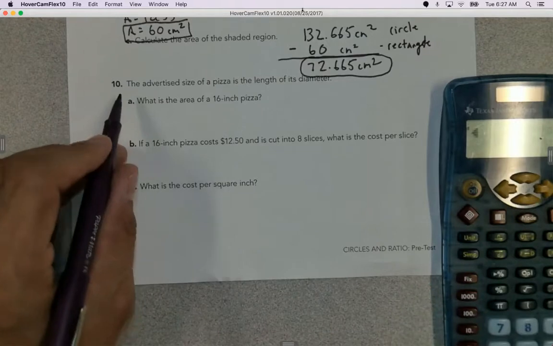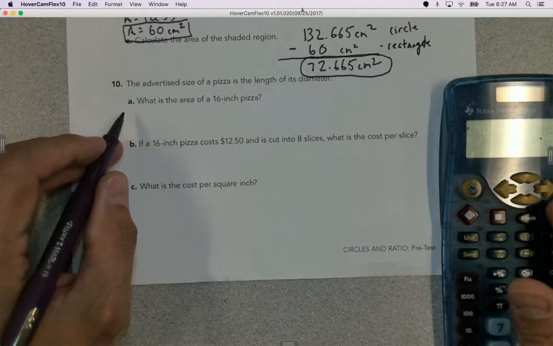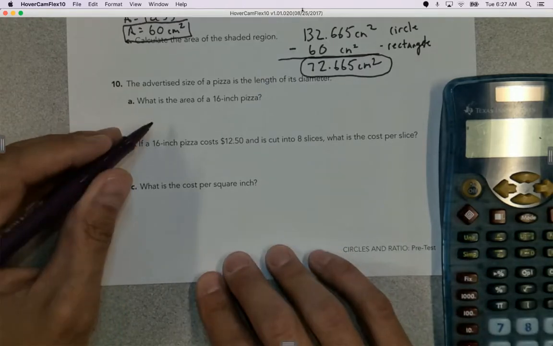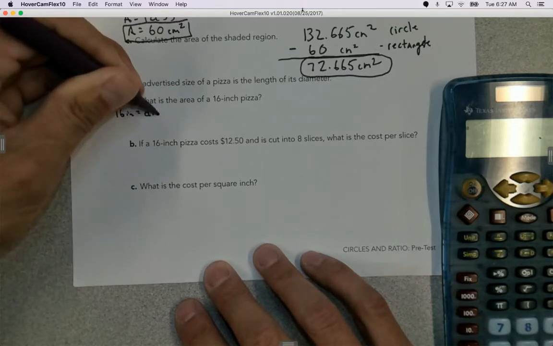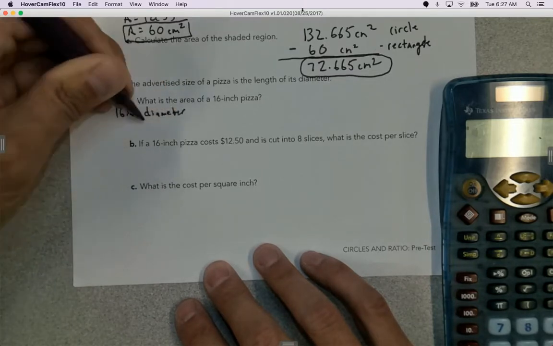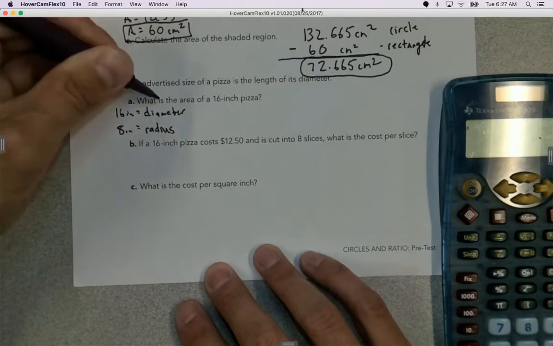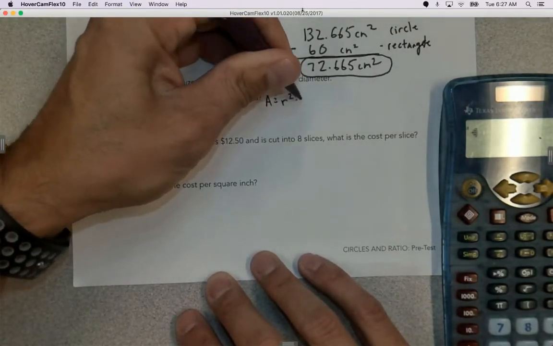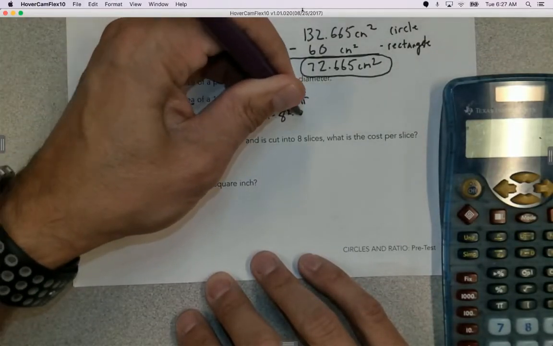The advertised size of a pizza is the length of its diameter. What is the area of a 16-inch pizza? All right, so 16 inches would be the diameter. That means 8 inches is the radius. And then it's saying what is the area of that pizza. So area is going to be radius squared times pi, which is going to be 8 squared times 3.14.